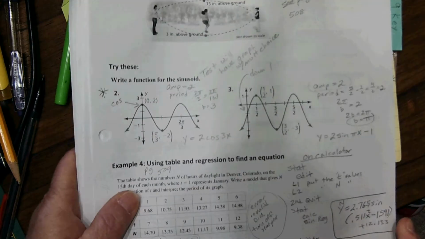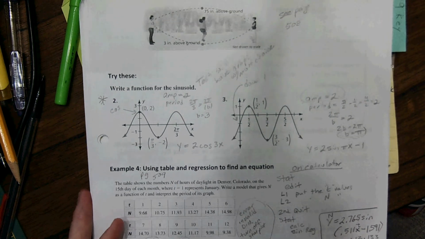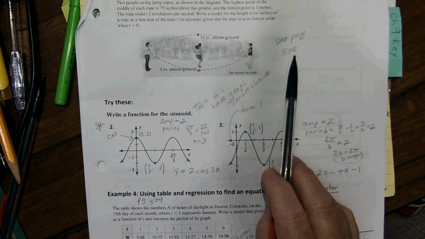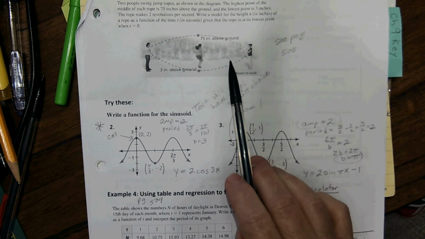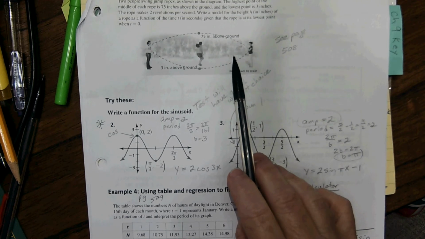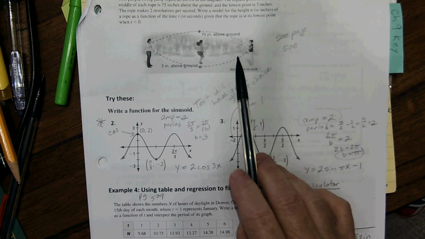Page 21. 2 people are jumping rope. Look in your book at page 508, and that will give you a little more information on that one. I'm not going to be quizzing you or testing you on that, but still look at it because you may see that in the future.